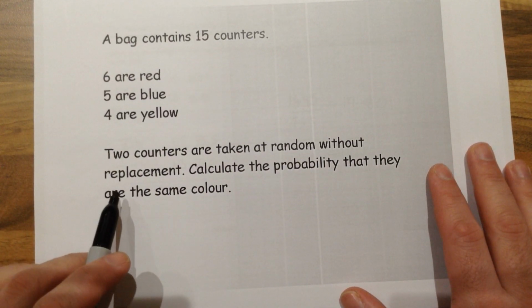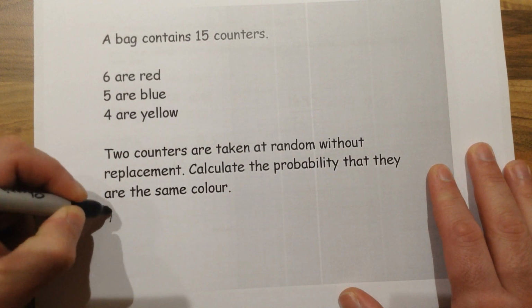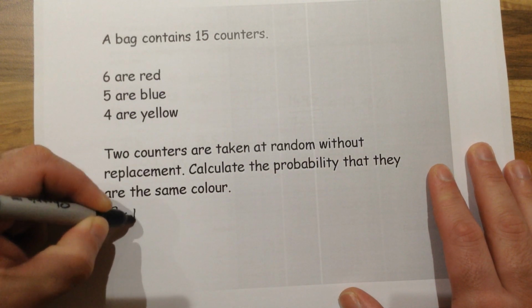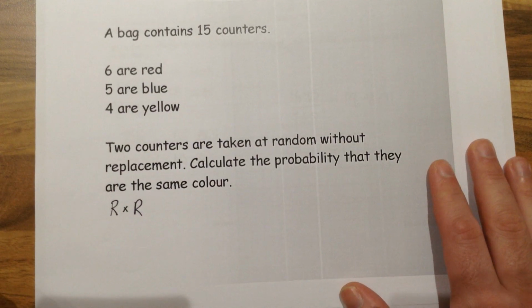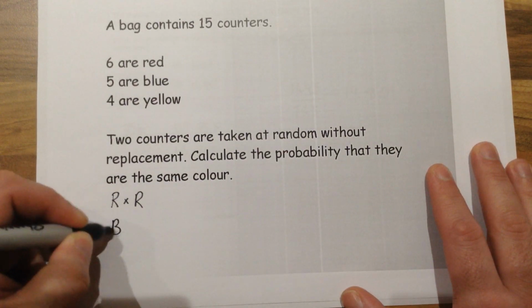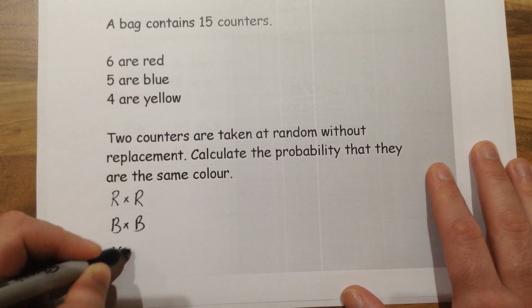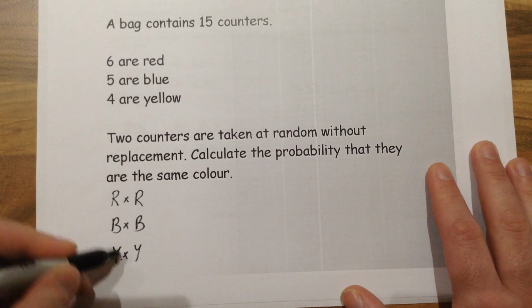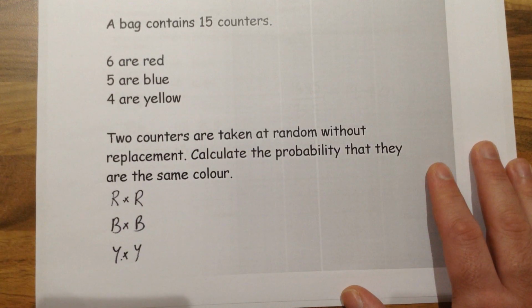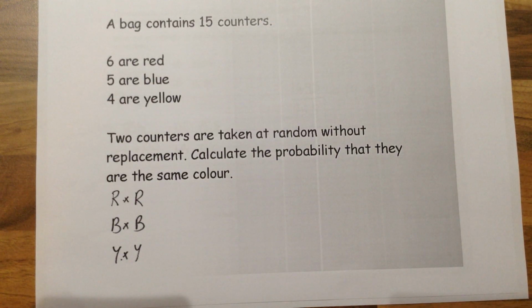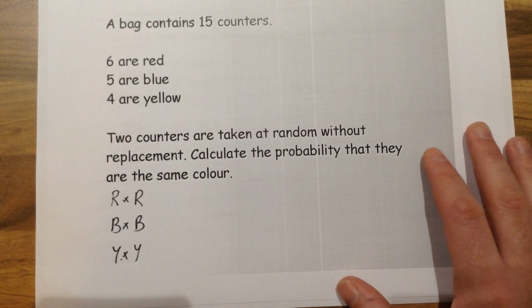If I wanted to find out the probability that they are both the same, there are 3 possible ways this could happen. I could get red, then red, blue, then blue, or yellow, then yellow. Notice I've put a times in between each one because that's what we do with probabilities when we're working out the probability of 2 things happening one after the other.